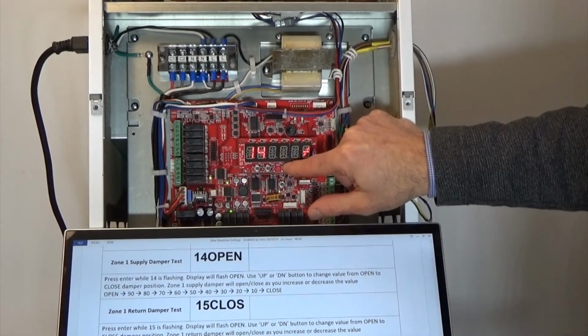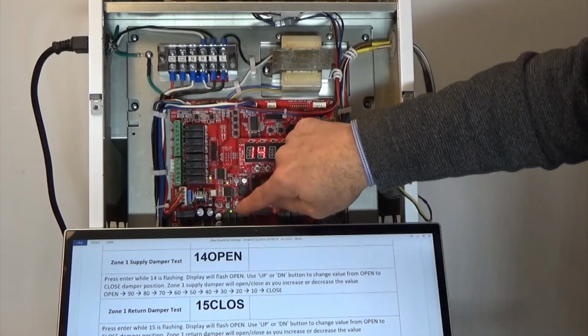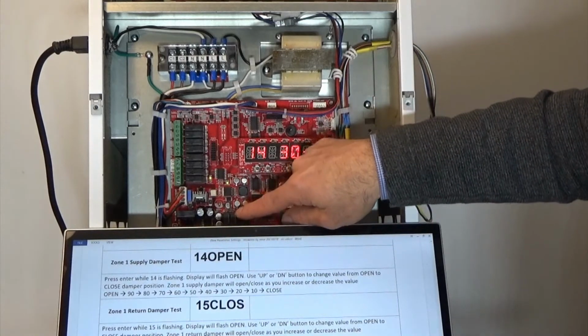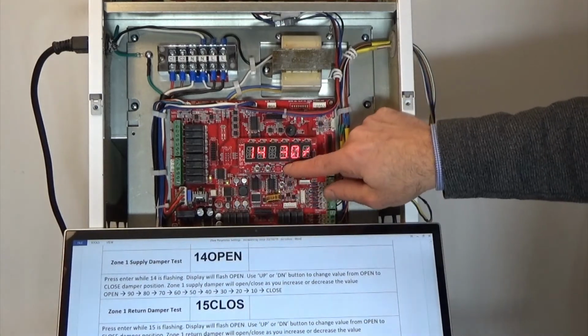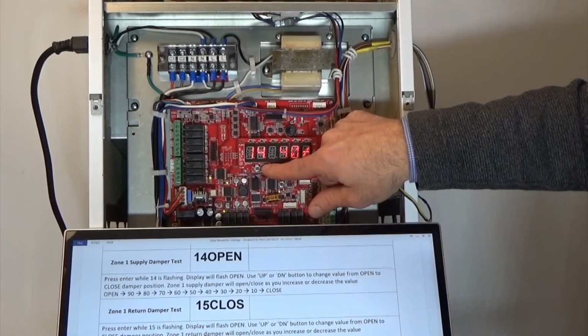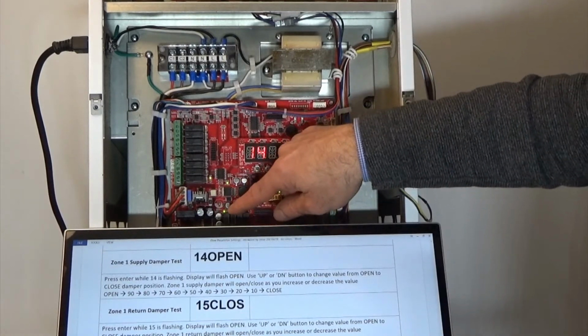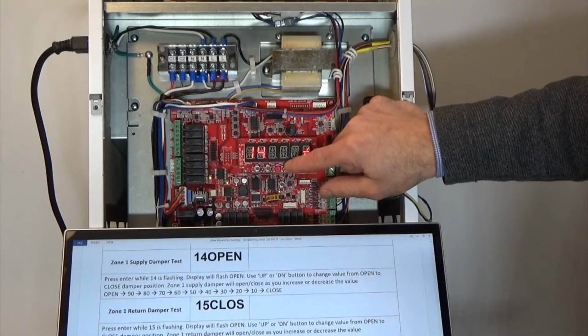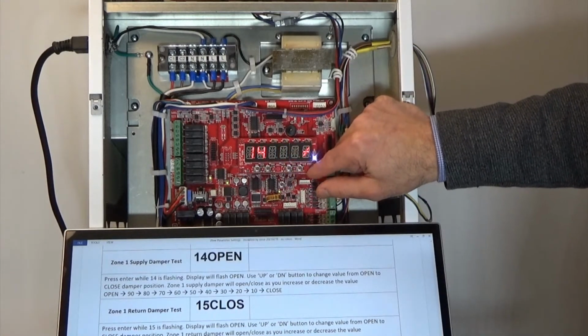And then we can go and adjust the damper, and we can adjust that in percentages, 90, 80, 70, 60. And again, you see the damper. So this would be the damper for zone 1. It would light up as you saw there, and it would supply through. So we can check to see if the relay is working and if it's supplying or not.